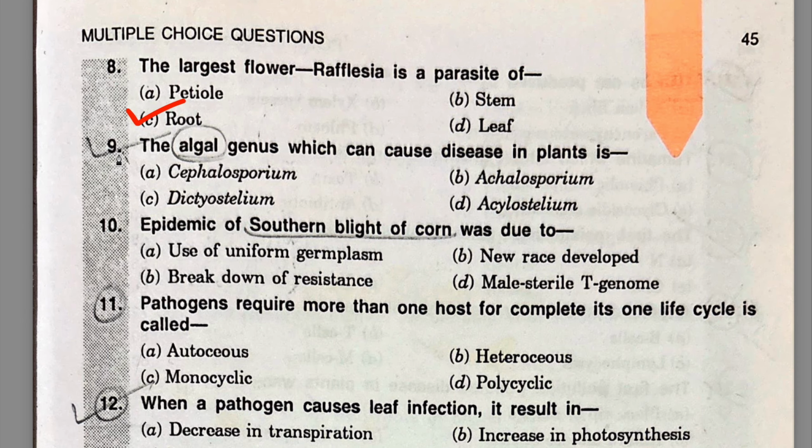Okay. Question 9. The algal genus which can cause disease in plant is? Option A, Cephaleuros. Option B, Ecalosporium. Option C, Dictyostelium. And option D, Echinostylium. Okay. And the correct answer is option A.